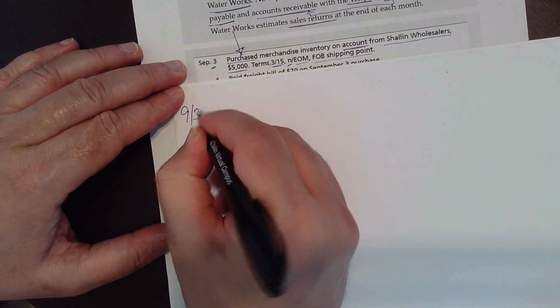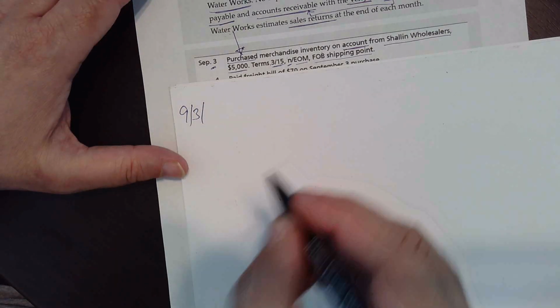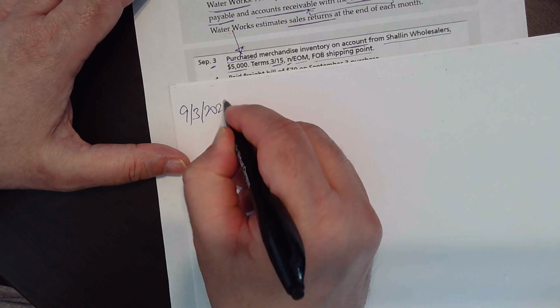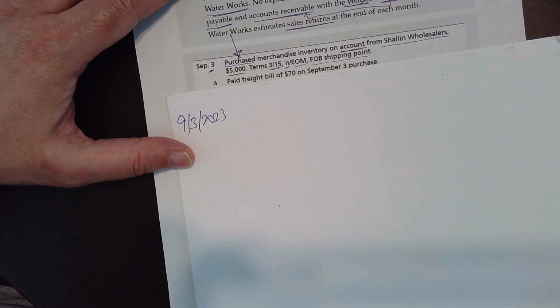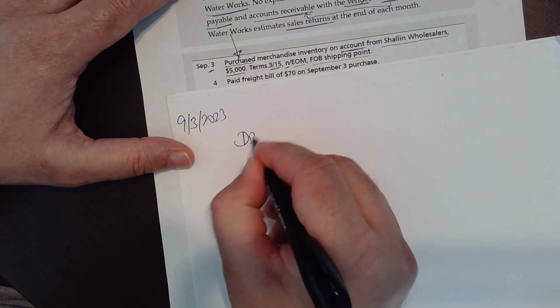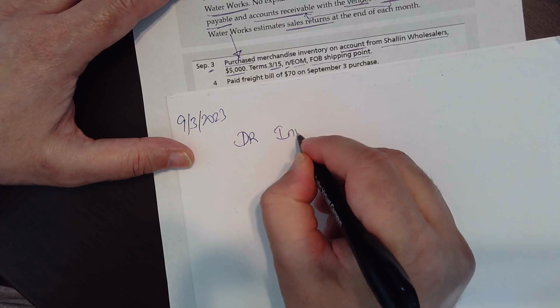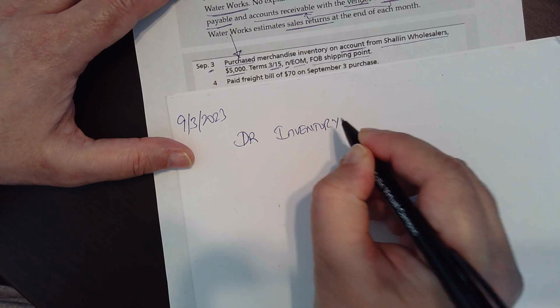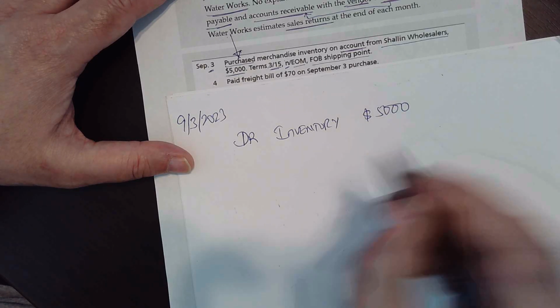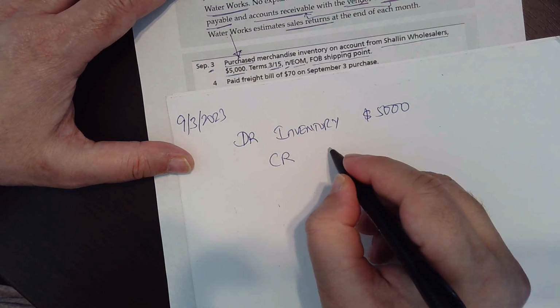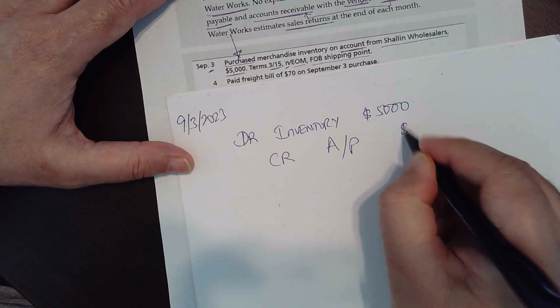So in this case, for this September 3rd, we're going to date this September 3rd, say it is 2023, and what we are doing is purchasing merchandise. So the merchandise or the inventory is coming to Waterworks. So we're going to say debit inventory for $5,000, and we're going to credit accounts payable for $5,000.